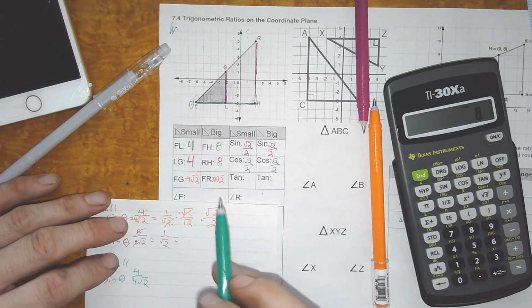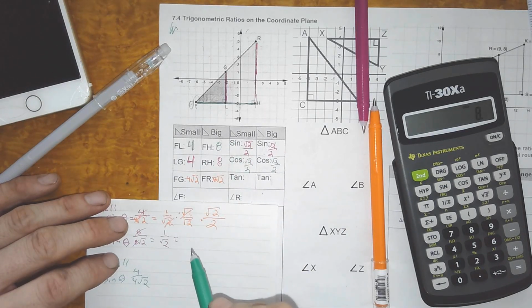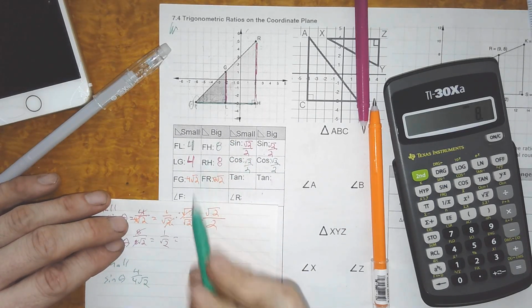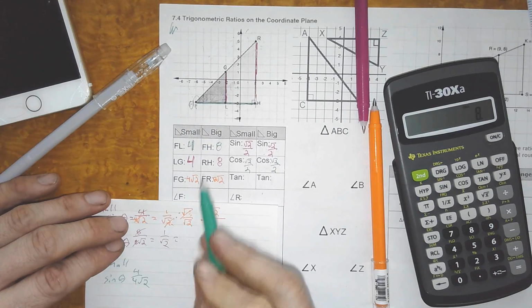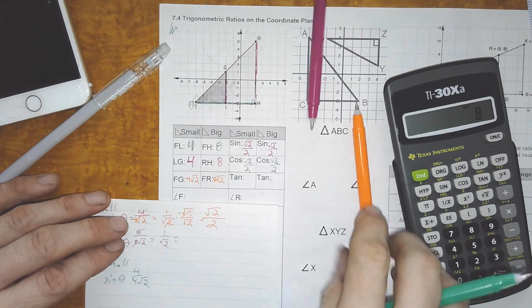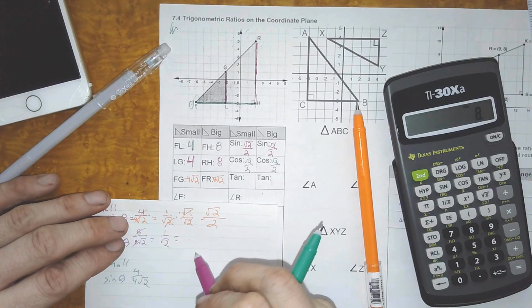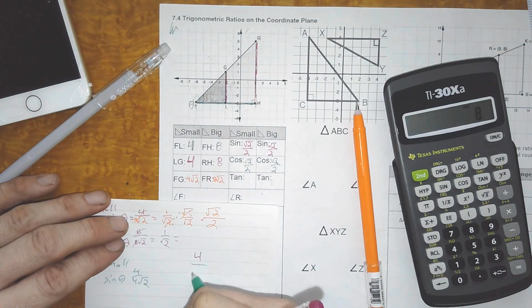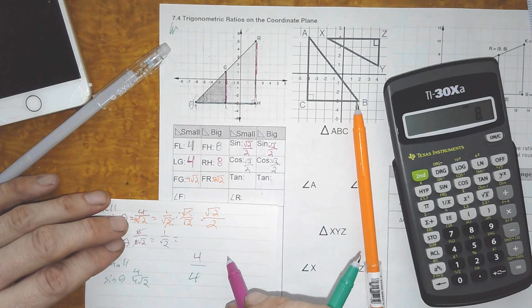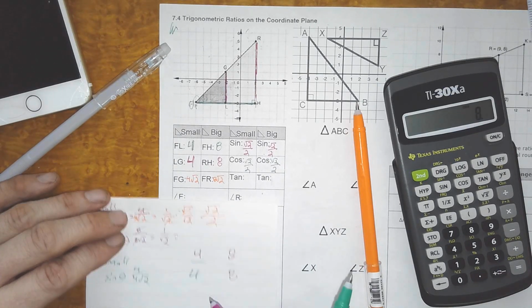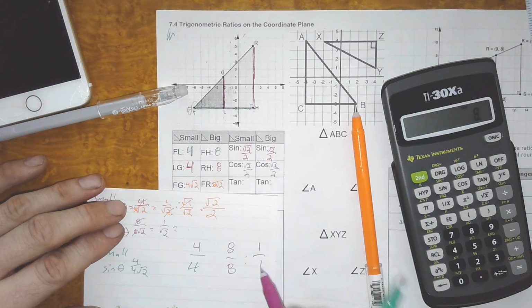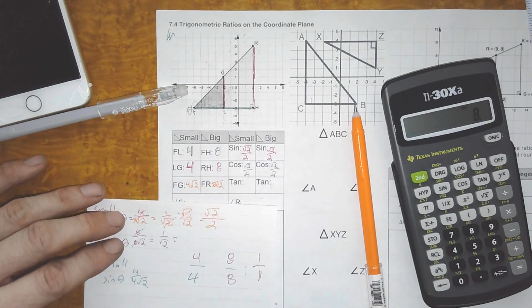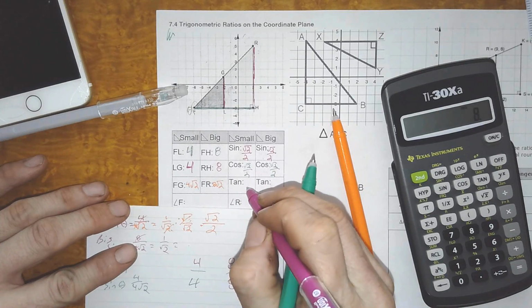Tangent equals opposite over adjacent. Our opposite is 4. Our adjacent is 4. And for our little and our big it's 8 and 8. Wow, that's a ratio of 1 to 1. That's crazy, right? This is 1 to 1.